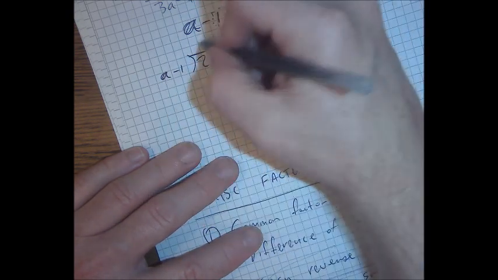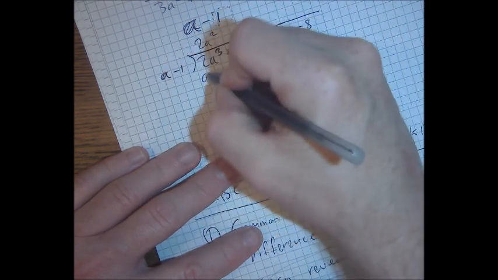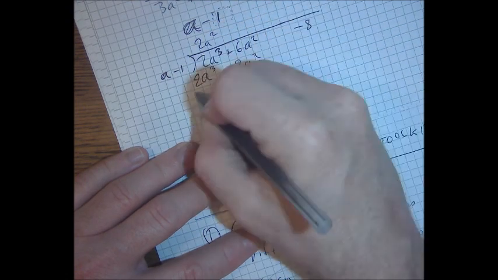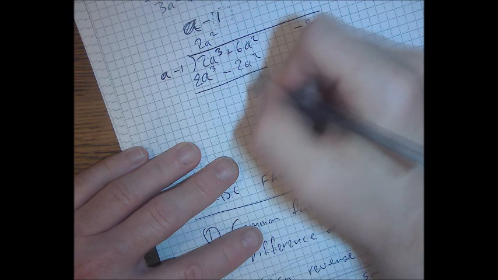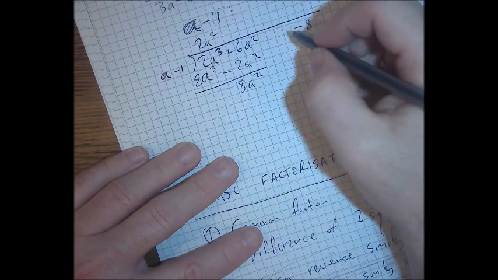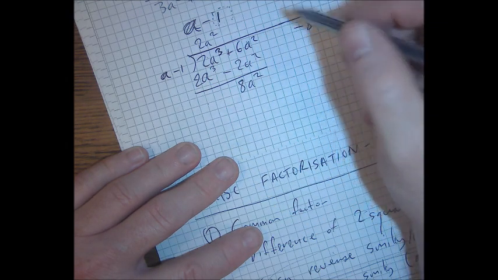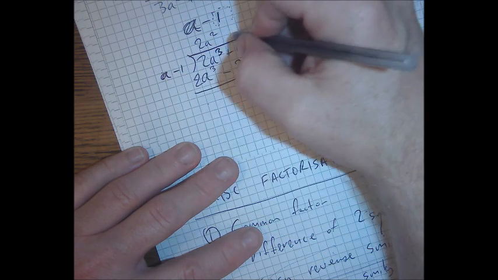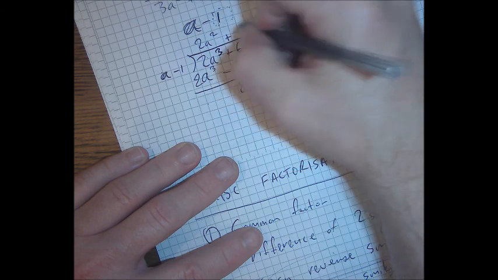That divided by that, 2a squared. That times that, 2a cubed. That times that, negative 2a squared. Subtract. That minus that, blank. That minus that, 8a squared. Repeat the process. That divided by that is 8a.